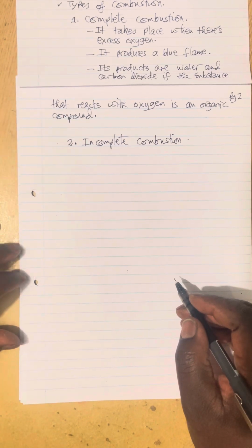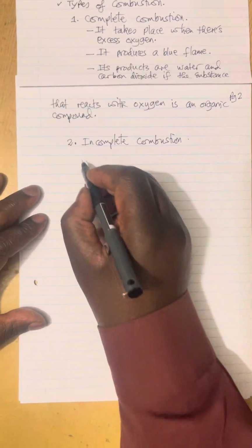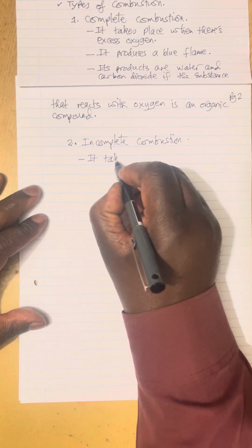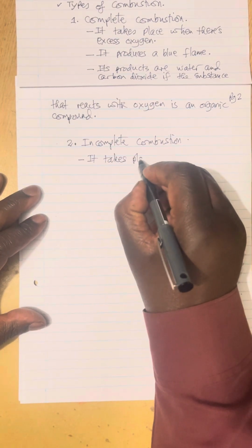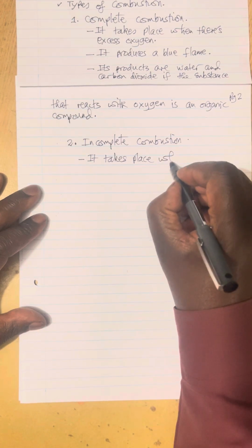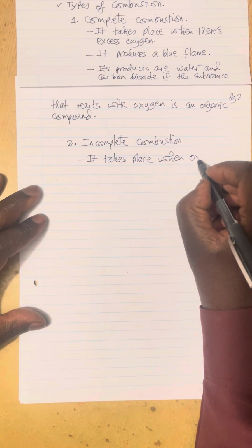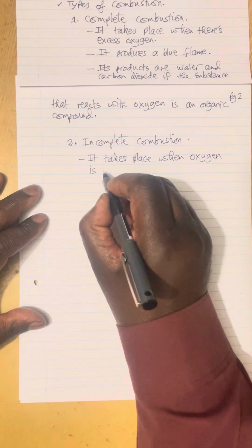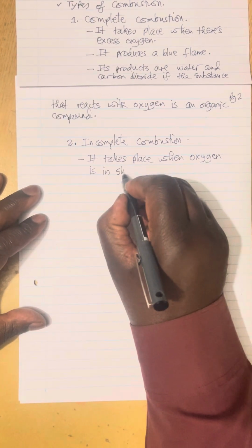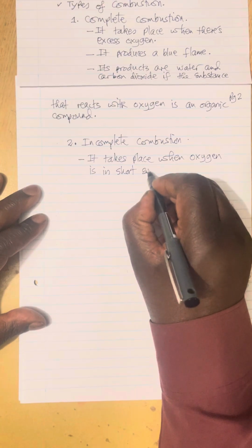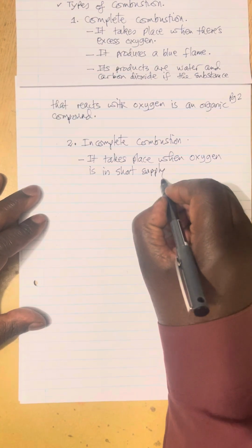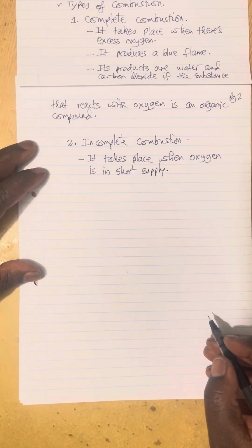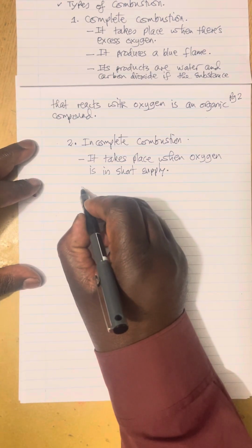What are the properties of incomplete combustion? 1, it takes place when oxygen is in short supply. Or when oxygen is insufficient, or when oxygen is a limiting reactant or reagent.